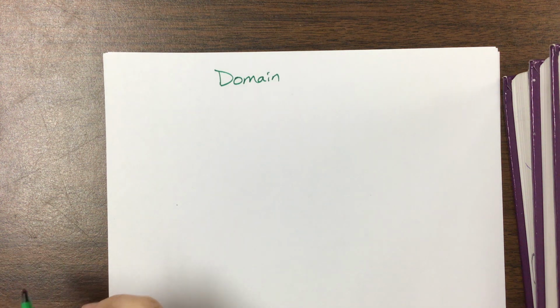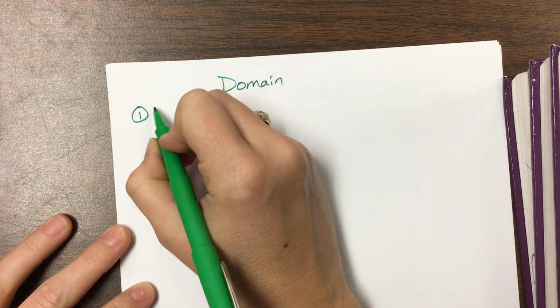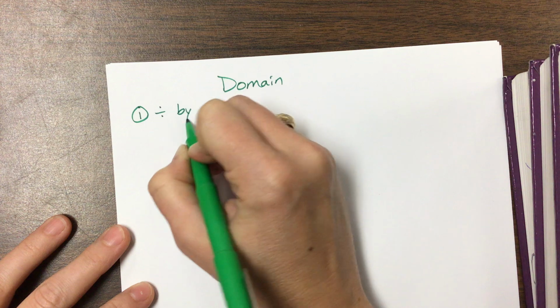I wanted to do a quick video reminding you how to find the domain of a function. So there's two things that you cannot do, and one of them is that you cannot divide by 0.